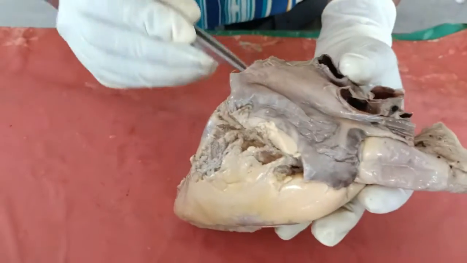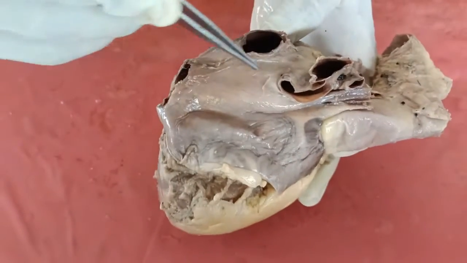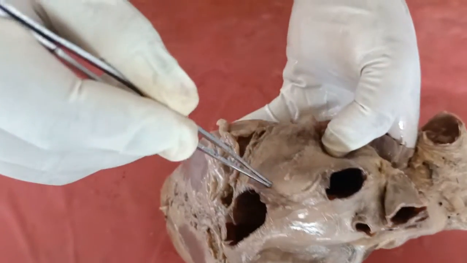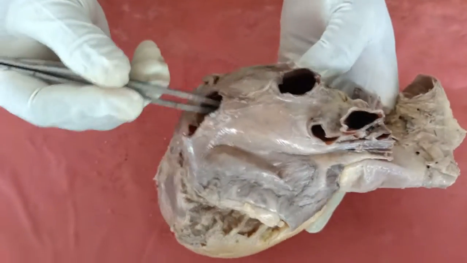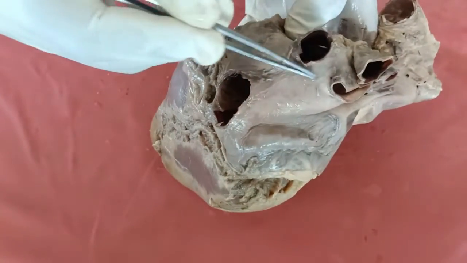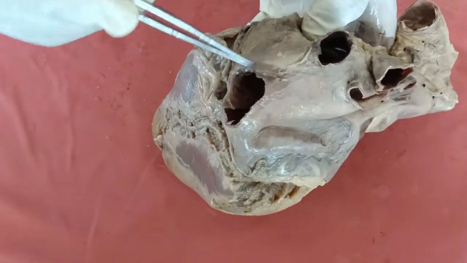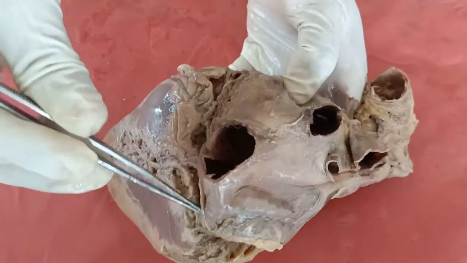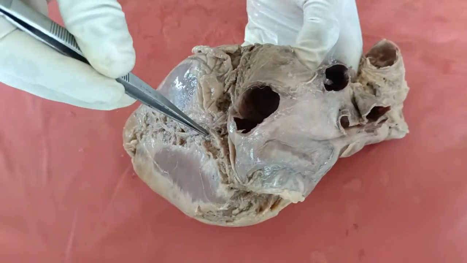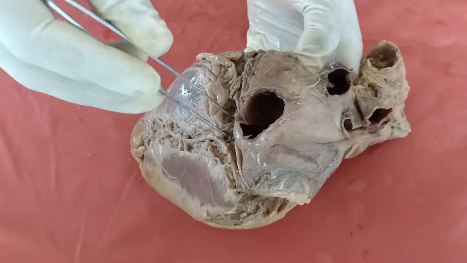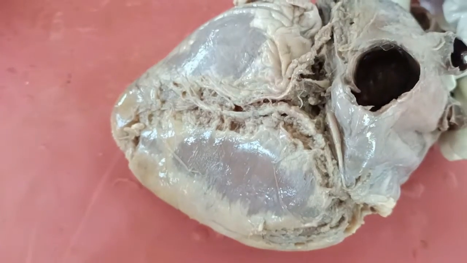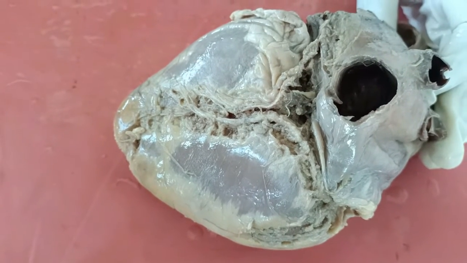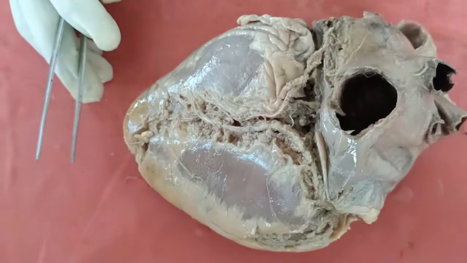Then, this is the right atrial chamber. This is the left atrium. Here we can see one groove, where the interatrial septum is attached. This groove is the interatrial groove. See here, the atrioventricular groove, interventricular groove and interatrial groove all meet at this point. This point we call the crux of the heart. This is the meeting point of all sulci.